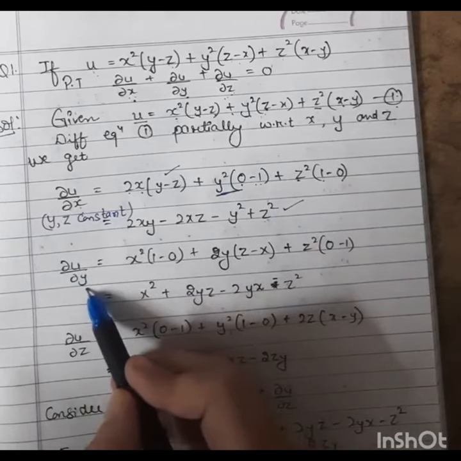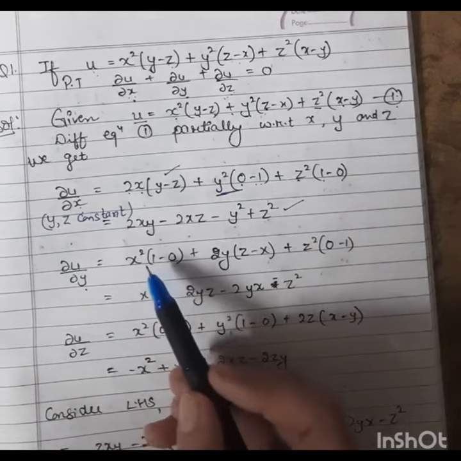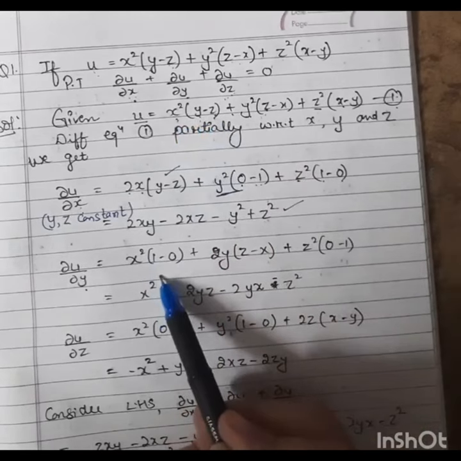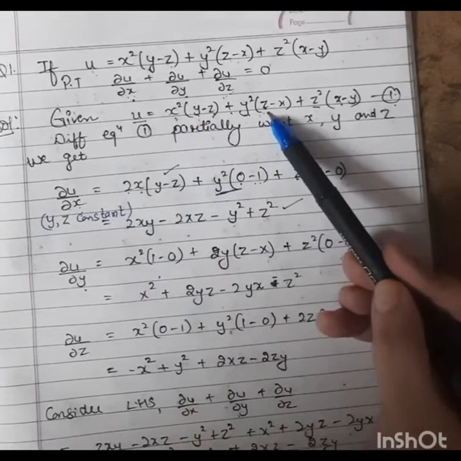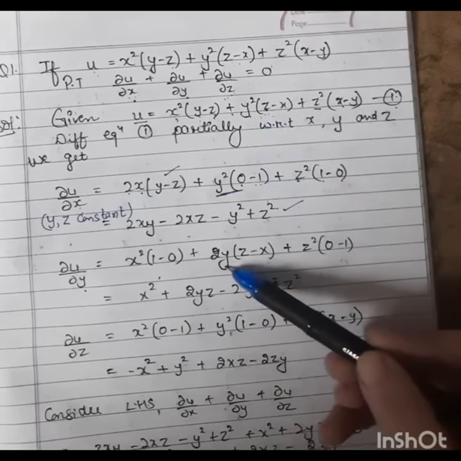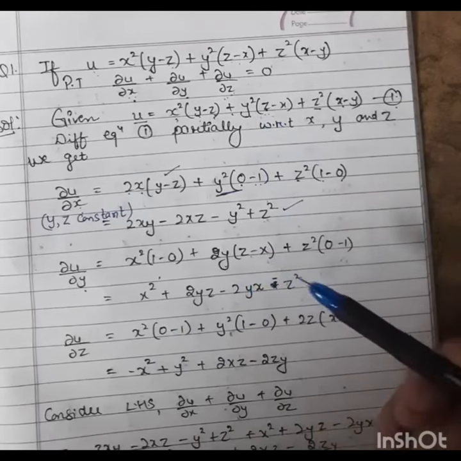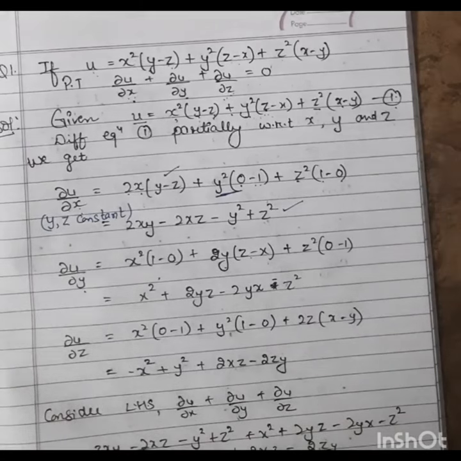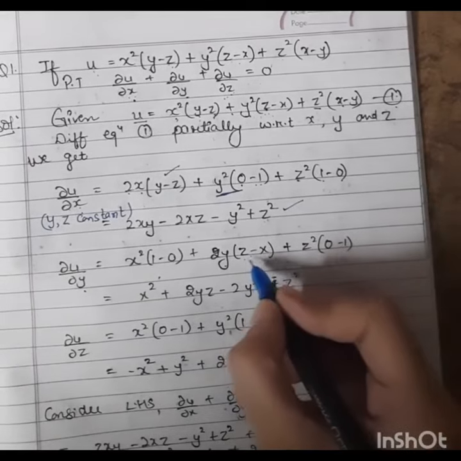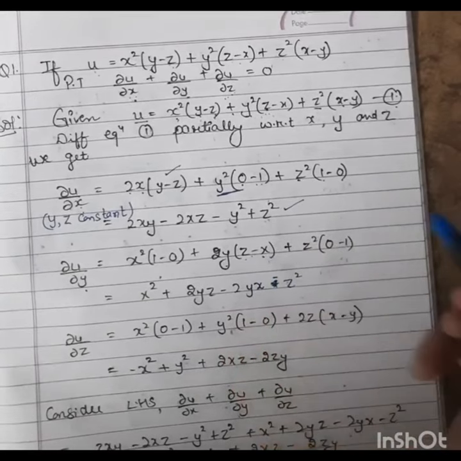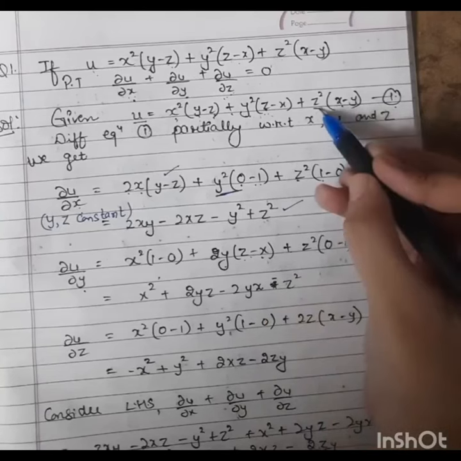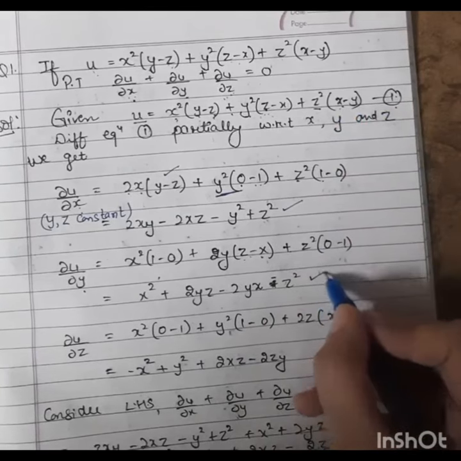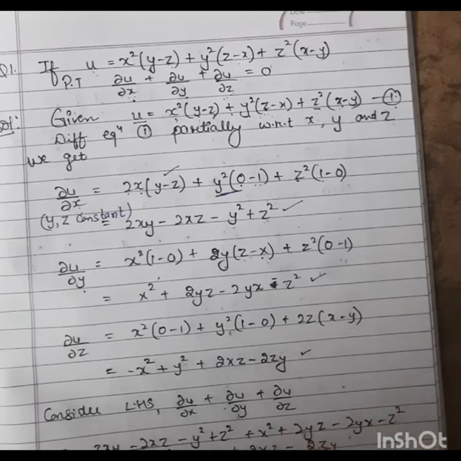Similarly we will solve curl u by curl y, as you can see here. X square constant, derivative of y 1, derivative of z 0. This is what I wrote here. Then y square into z minus x, derivative of y square 2y, z is a constant, so derivative of z will be, now here z and x both are constant, so it's z minus x, plus then z square constant, derivative of x 0, derivative of y is 1. We got the equation 2. Similarly you can have the equation number 3.